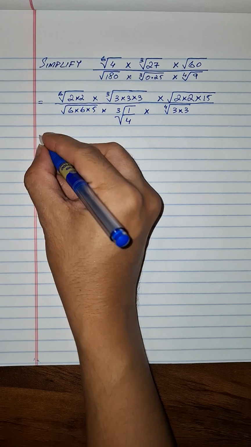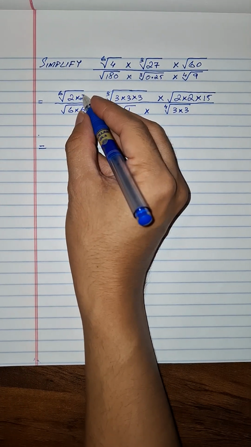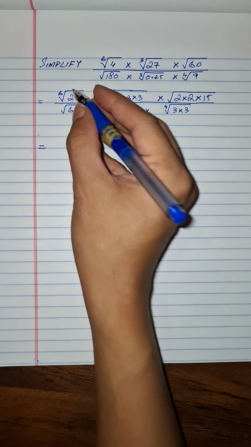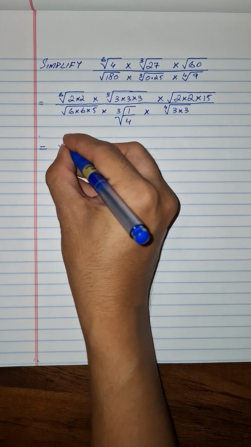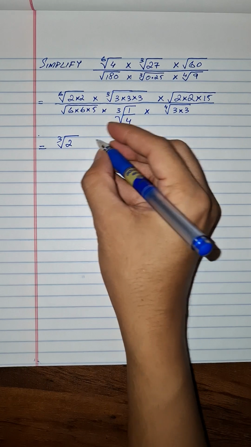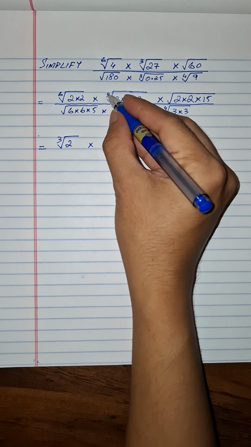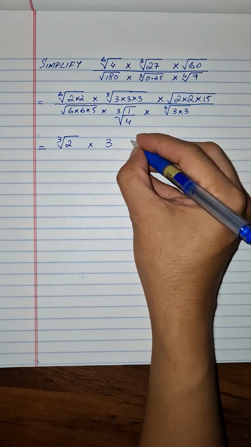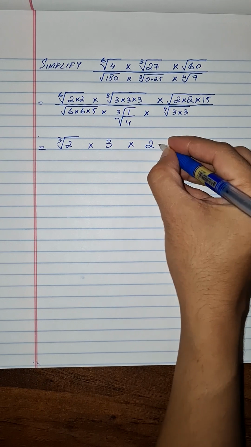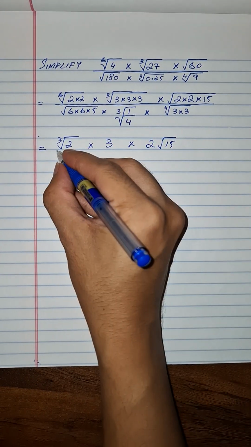Now to solve this we have a 2 square, so we can write it as 3, and then we'll be having 3 of cube root, and then we can write it as 2 into 15, right?